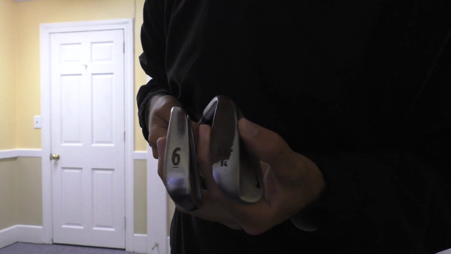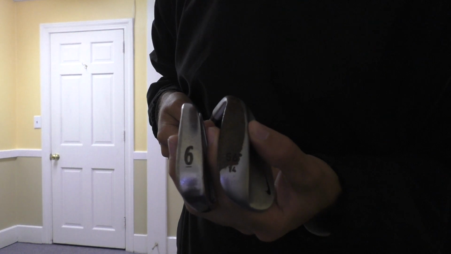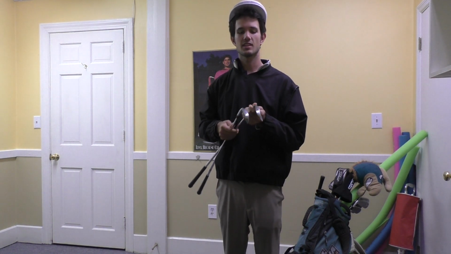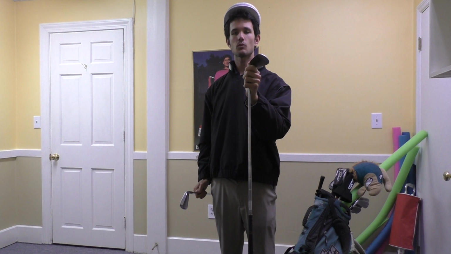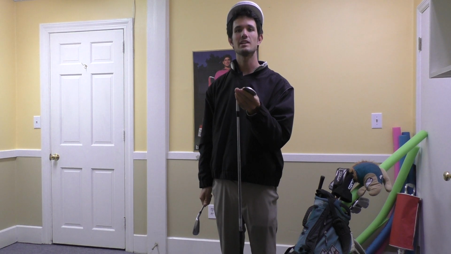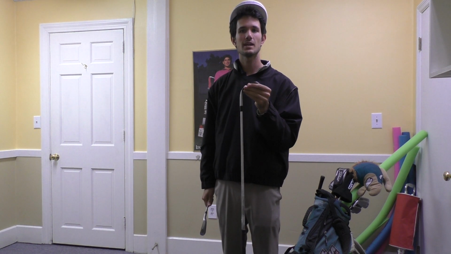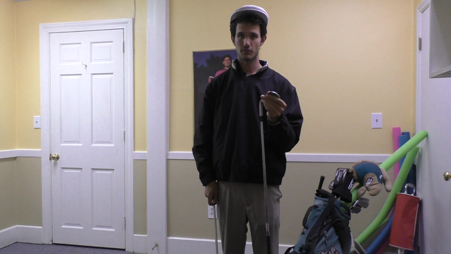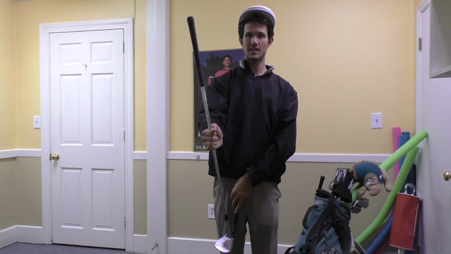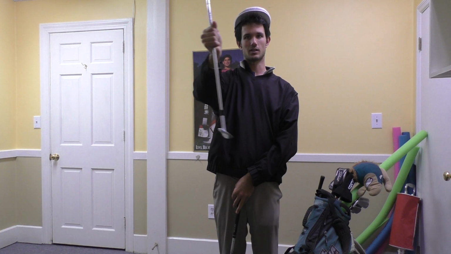This is my 6-iron over here. It has a very narrow sole. Since this club, the sand wedge, has a wider sole, it's less likely to dig in the ground, meaning that it's less likely that I will hit behind the ball, like the flaps. More flaps keeps the club from digging, so it keeps the club in the air longer.